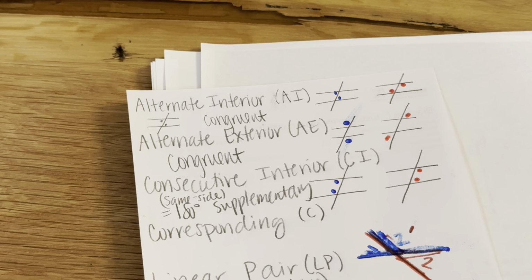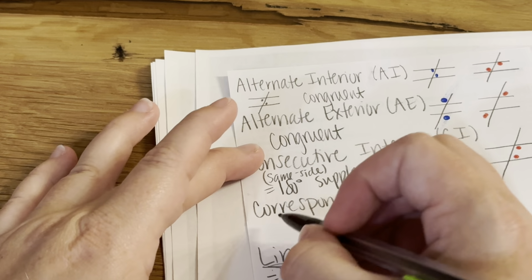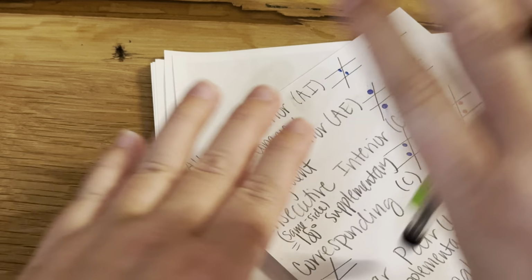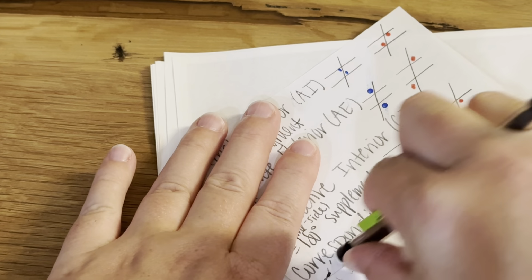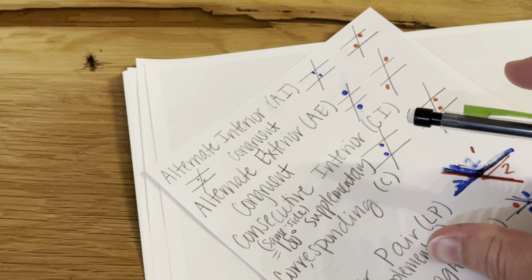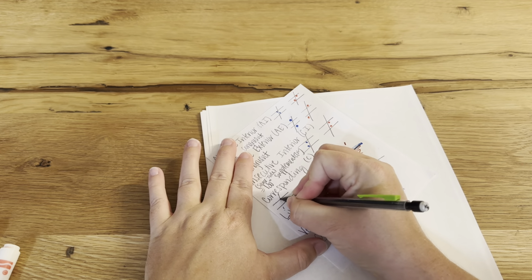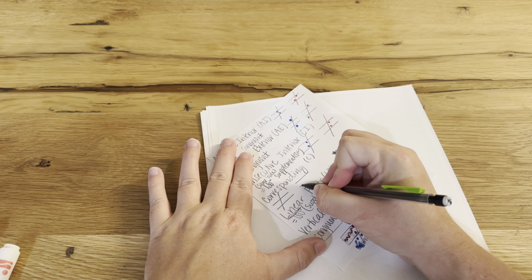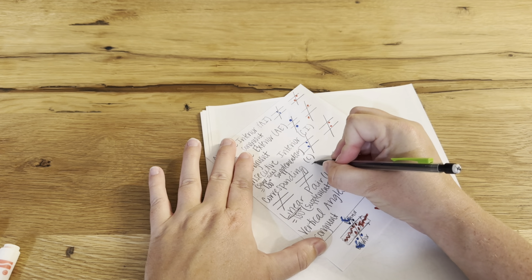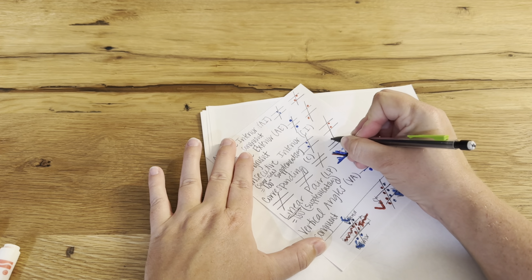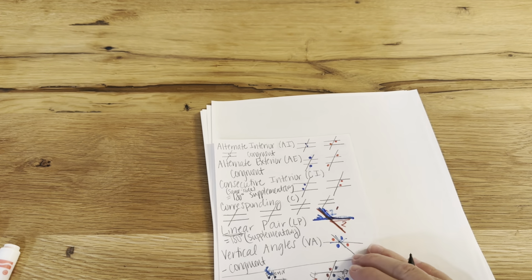And then the last one is corresponding. And there are 4 sets of those. So, oh goodness gracious, those lines are not at all parallel. Didn't even look close. And again, I'm drawing it so that the transversal is always the same way, but it applies no matter which direction it's turned.